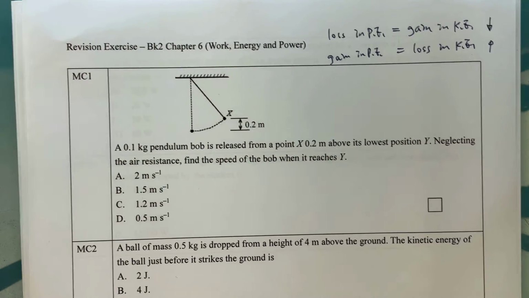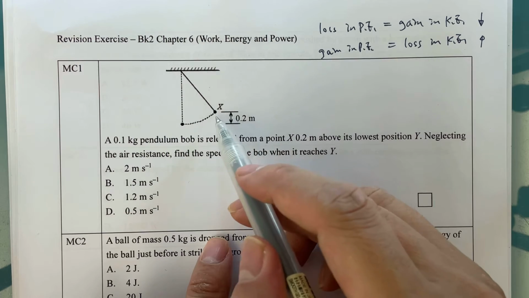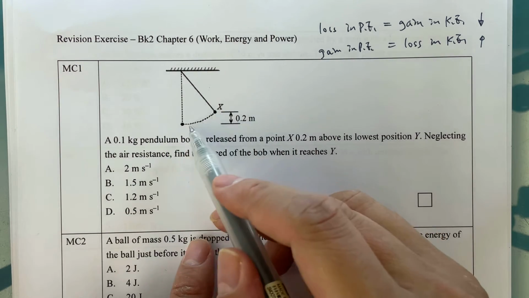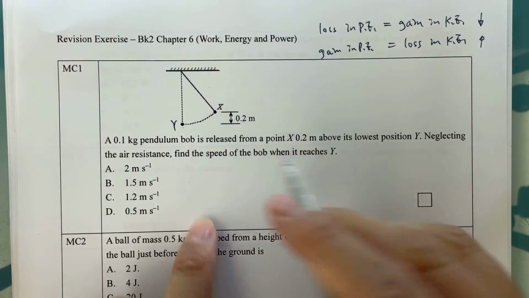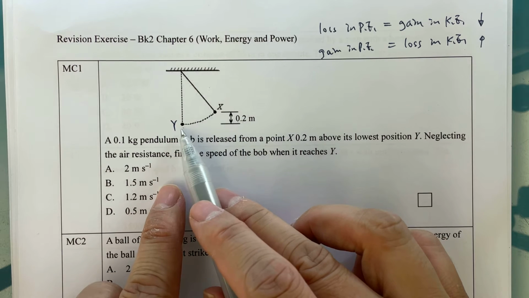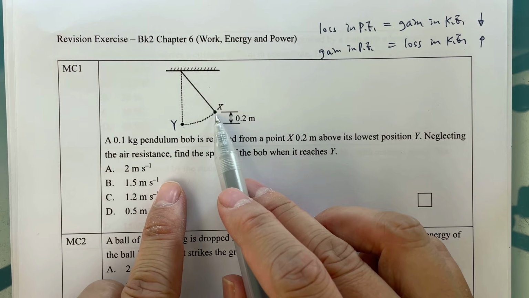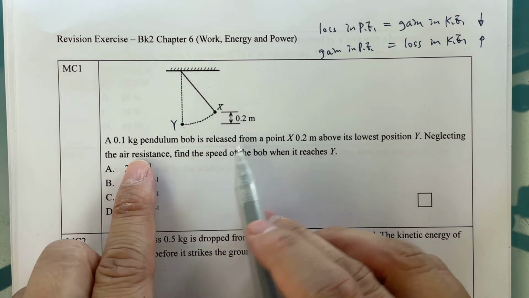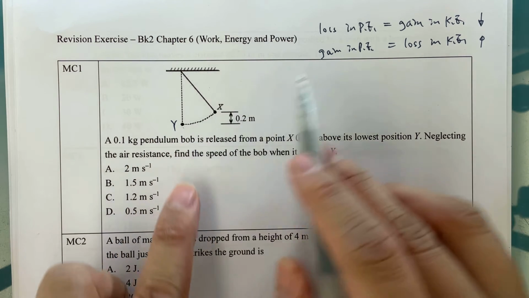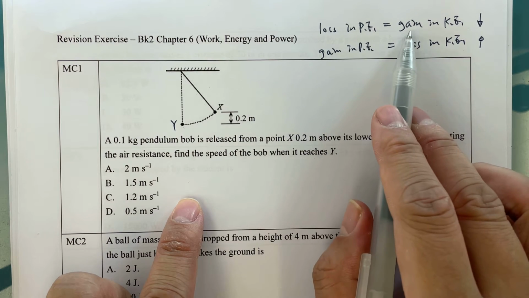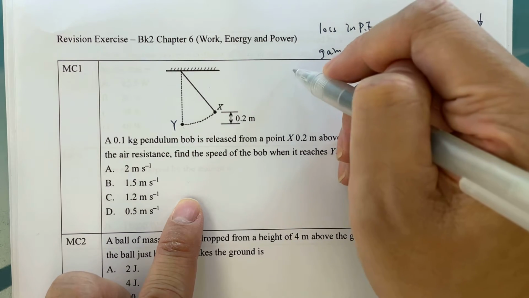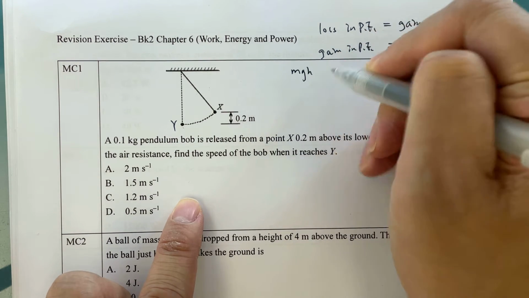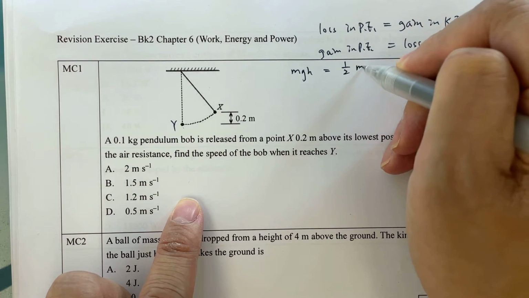So for the first question, when there's an object dropping from X to the position Y, obviously there's no other force acting on it except the gravitational force that would be affecting the energy, right? So in that case, we should use loss in PE equal to gain in KE. So that is mgh equal to half mv squared.